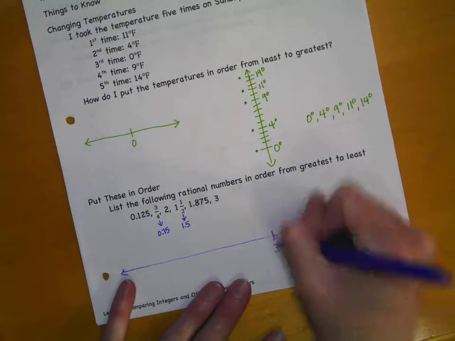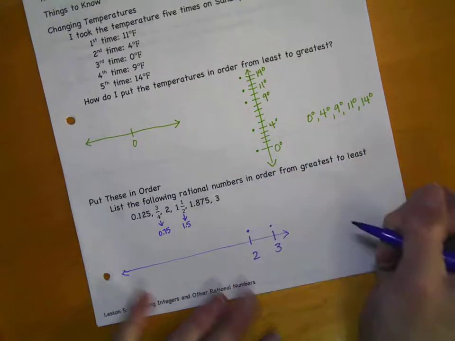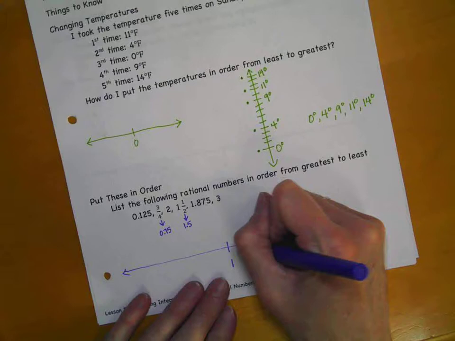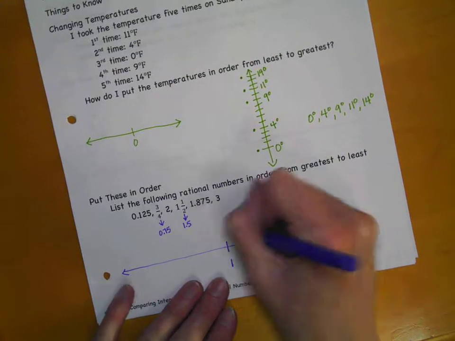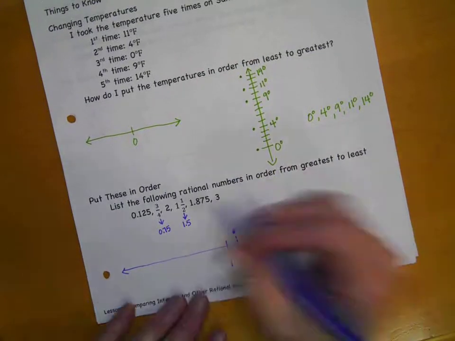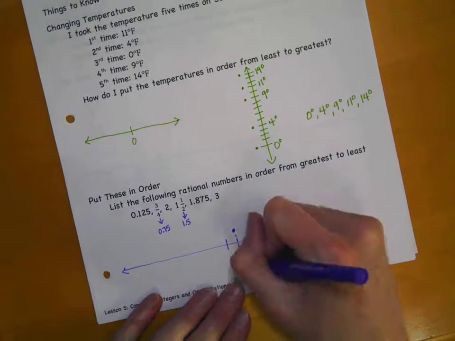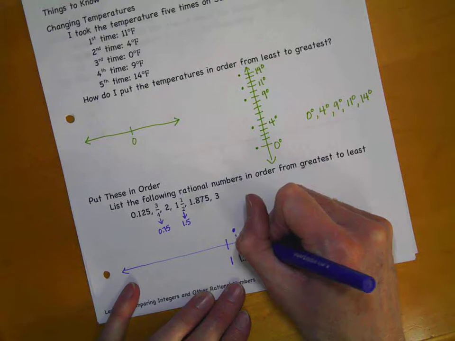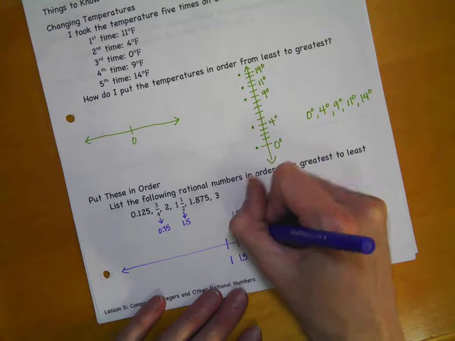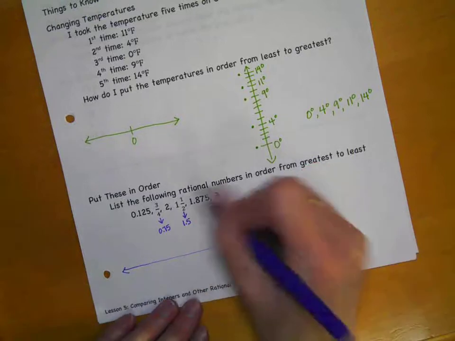So for me, 3 goes right here, so I'm going to put a dot. And then 2 goes right here, so I'm going to put a dot. Then 1 goes right here, but I don't have 1. In the middle of that is 1 1/2, so I'm going to put 1 1/2 right here and put a dot. And then I have 1 and 875 thousandths, which is bigger than 1 1/2, so it probably sits right here. I'm going to make it a little bit higher so I can write it. 875 thousandths goes right there.